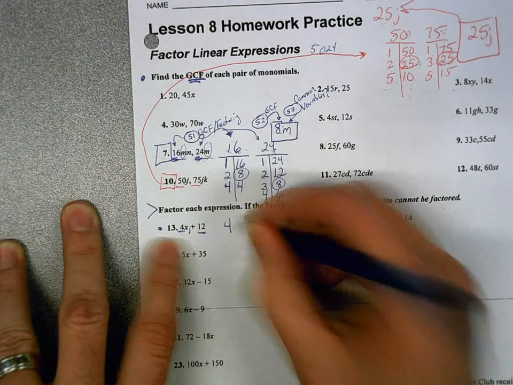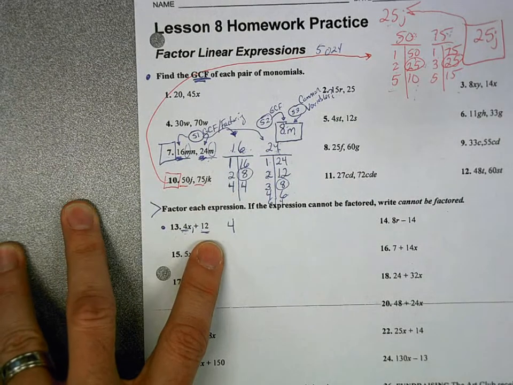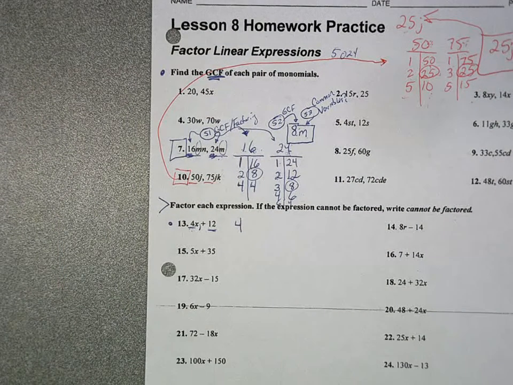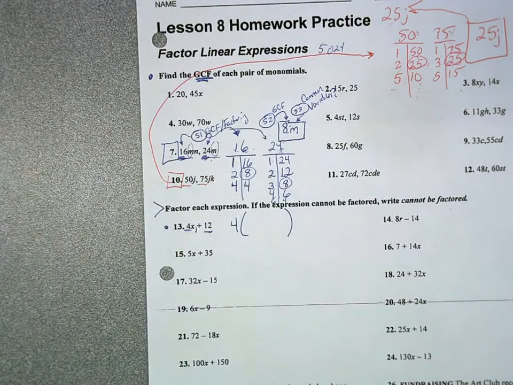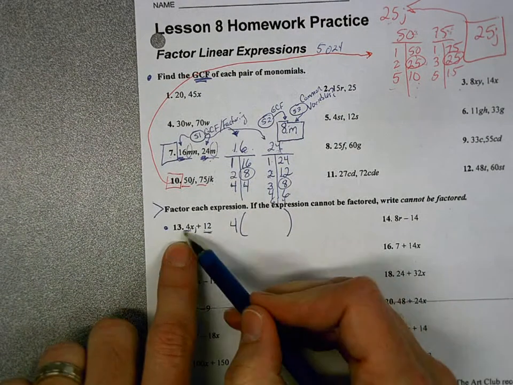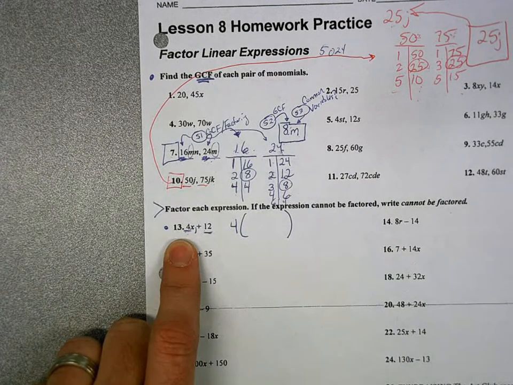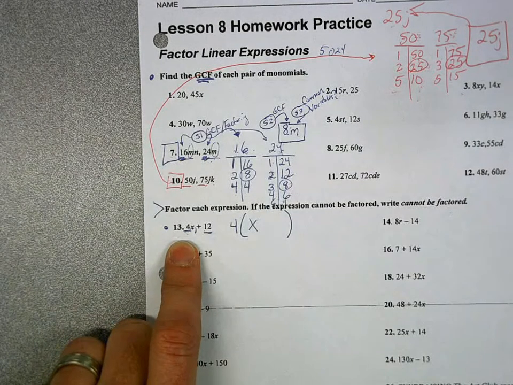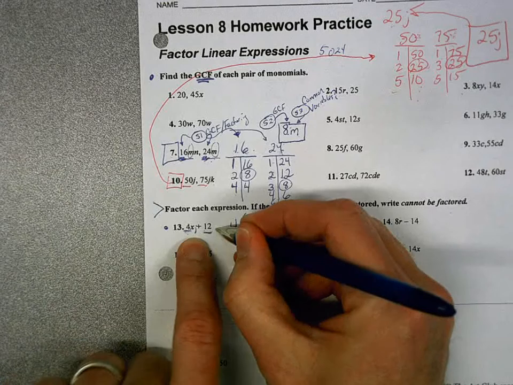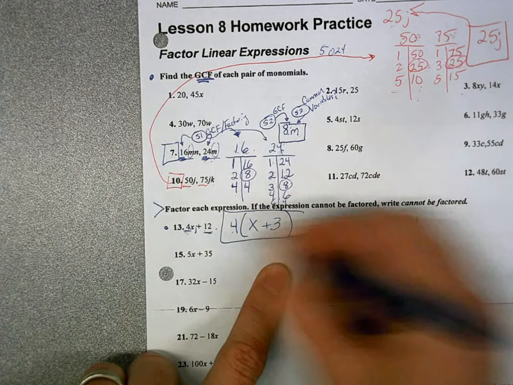I take a look. Do they share a variable? The answer is no. Here is where this is different. I'm going to write my parentheses. Then I'm going to look back at my expression and say, what is left over after I factor out a 4? Well, 4 times x, what is left is just the x. Positive 12, when I divide a 4 out, what is left? A positive 3. And that's our answer.